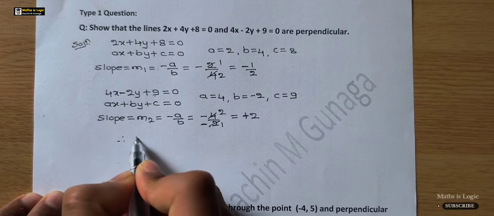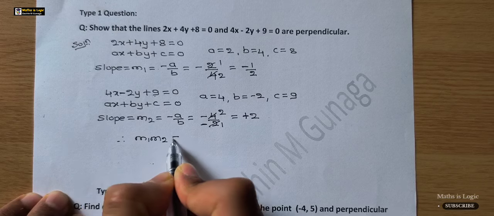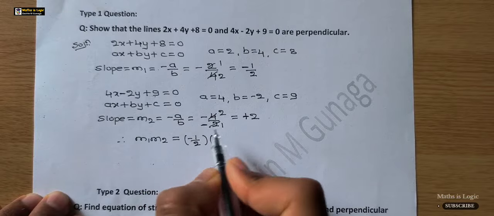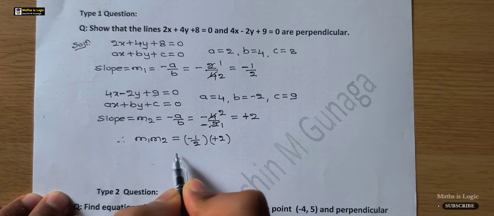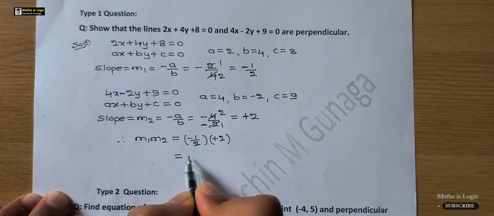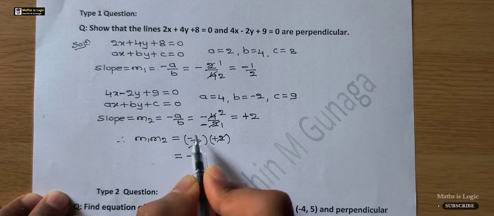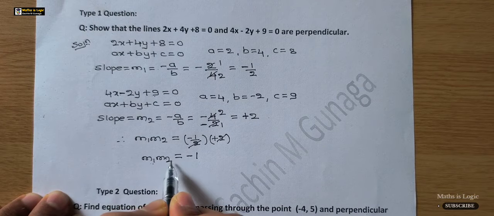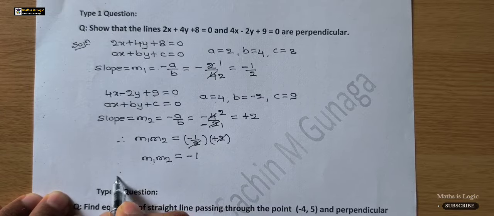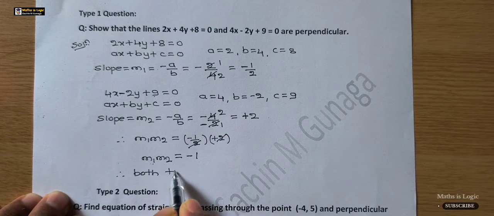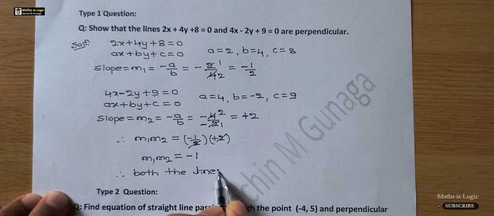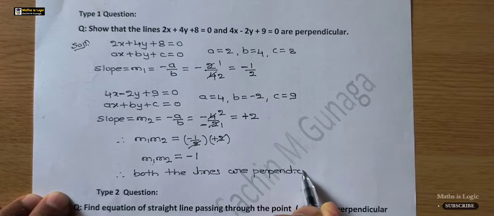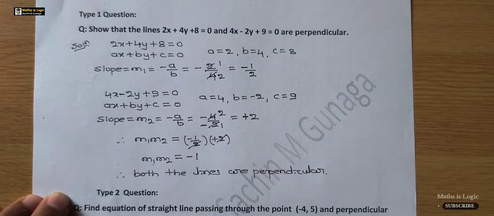Therefore, m1 into m2 is equals to, what is m1? Minus 1 divided by 2 into m2 is plus 2. Therefore which is equals to, minus into plus is minus, cancel 2 and 2. What is the remaining value? Minus 1. So finally what we are getting? m1 into m2 we are getting minus 1. That means both the lines are perpendicular. So this is the type 1 example.